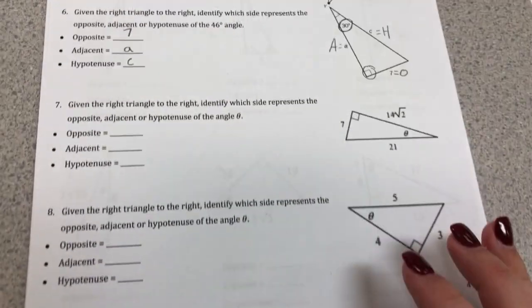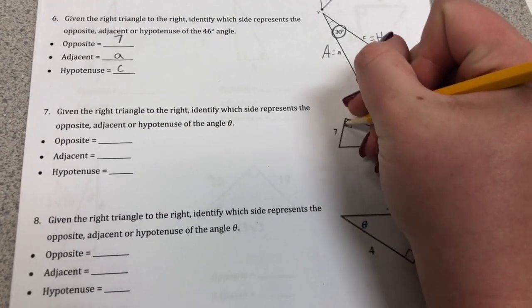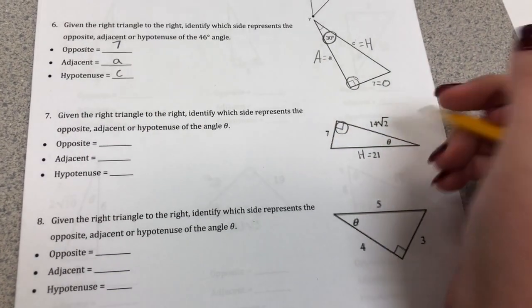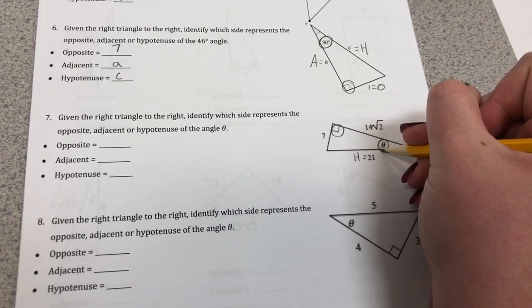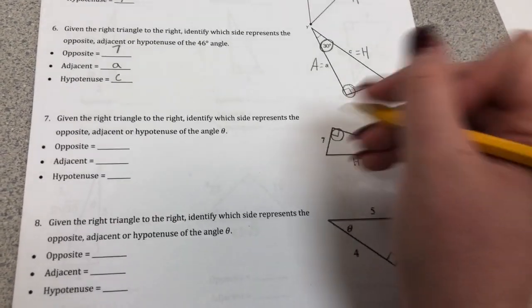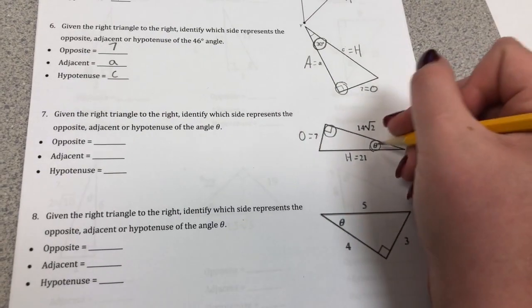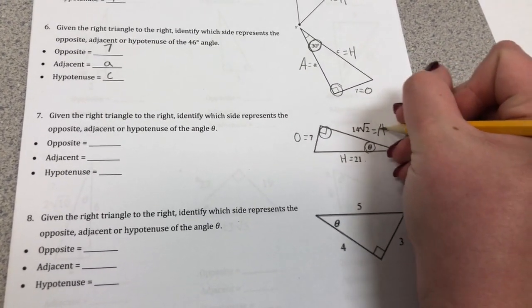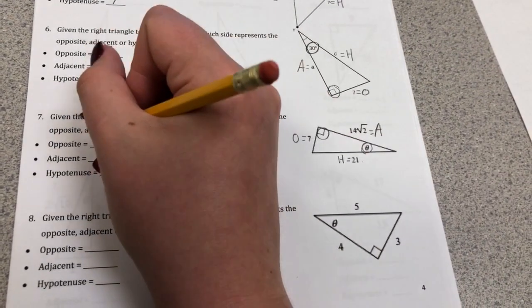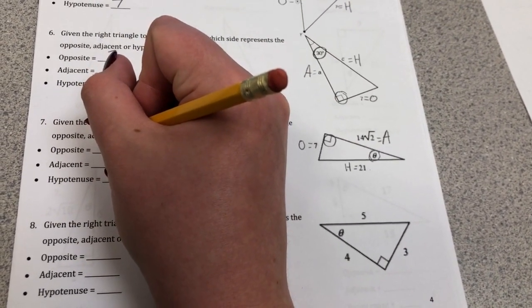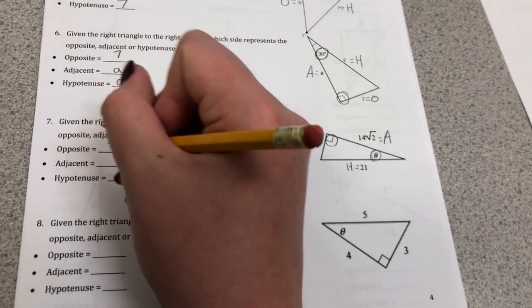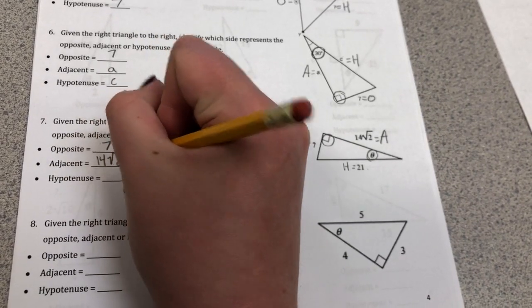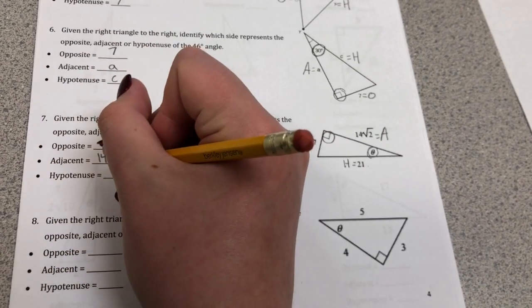For 7, we've got our 90 degrees. So across from it is a hypotenuse. Our given angle is theta. So we're going to go across. We have our opposite side. The side that is touching our angle, that is not our hypotenuse, is our adjacent. And we substitute in our values for the blanks. So opposite was 7. Adjacent was 14 times the square root of 2. And our hypotenuse was 21.